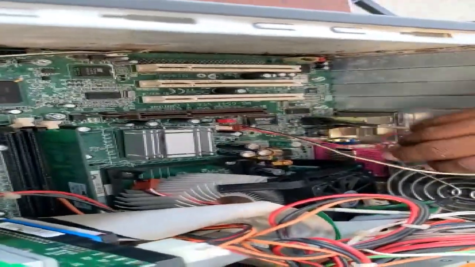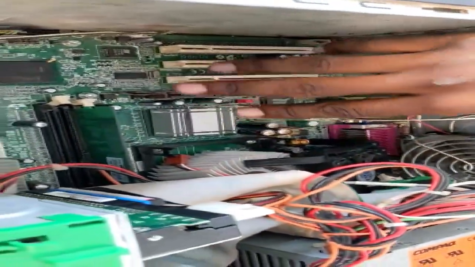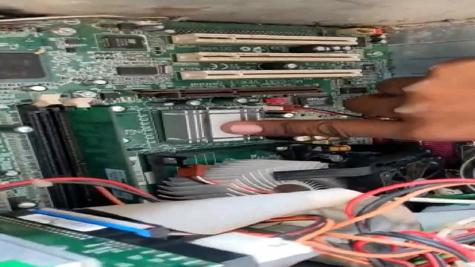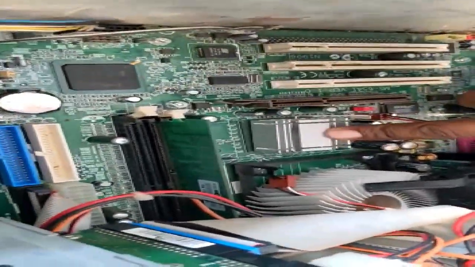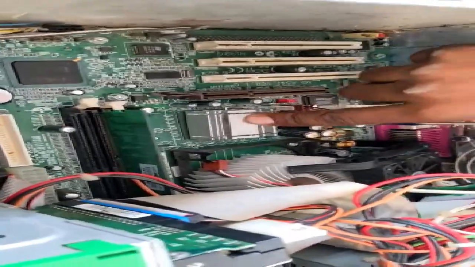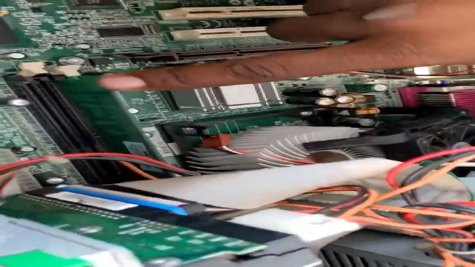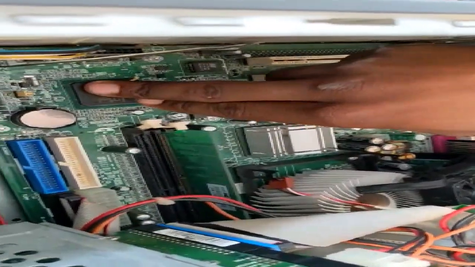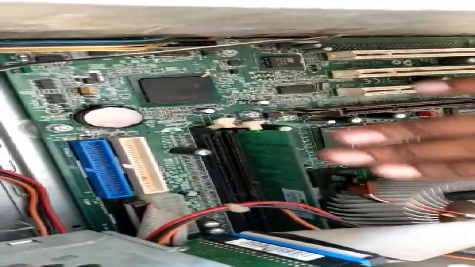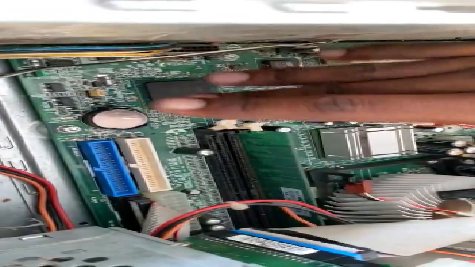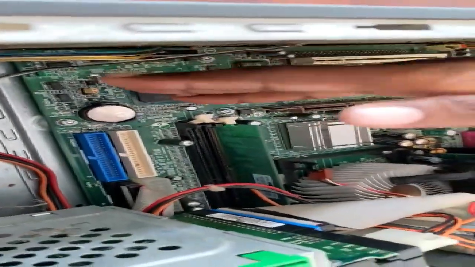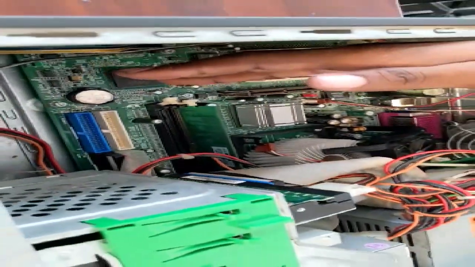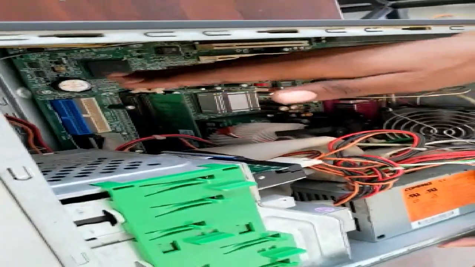And another component is this one. There is a north bridge and a south bridge. The north bridge is used to control high-speed devices like the CPU, RAM, and video cards. And the south bridge is used to control other devices like hard drives, sound cards, CD-ROMs, BIOS, and the SIO chips.